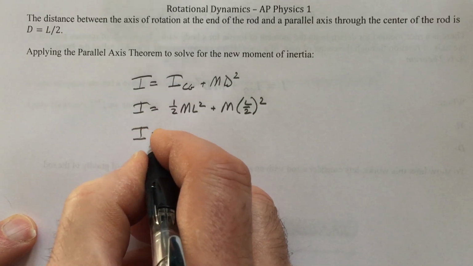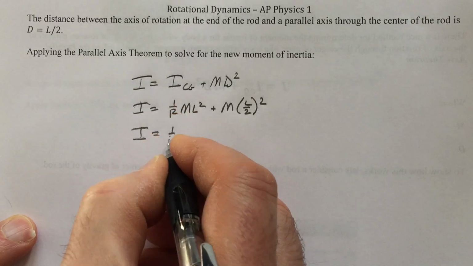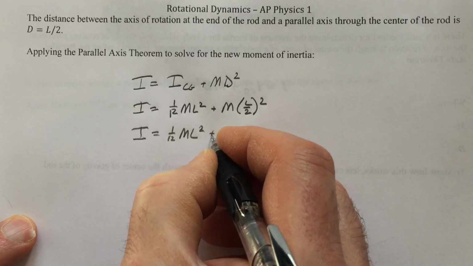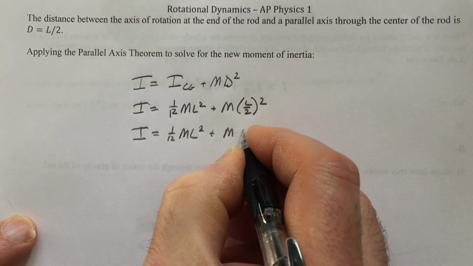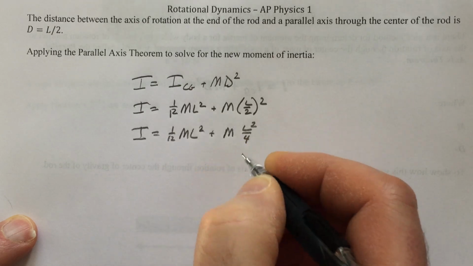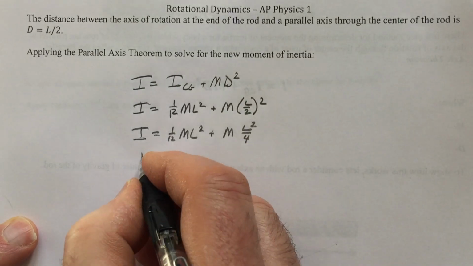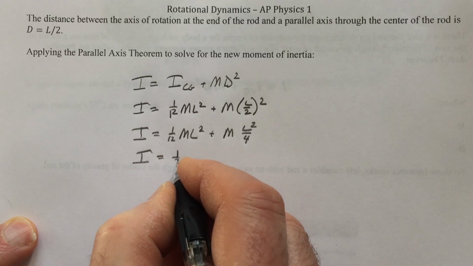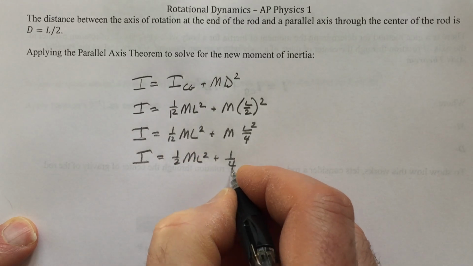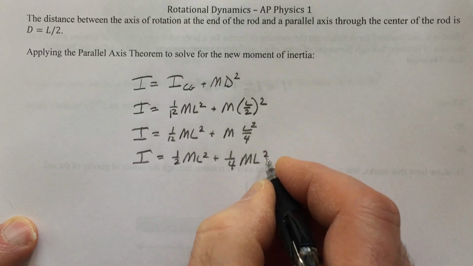Now, that becomes 1/12 ML squared plus M, that becomes L over 4. And the L is squared. 1/12 ML squared plus, just neaten it up a little bit, 1/4 ML squared.